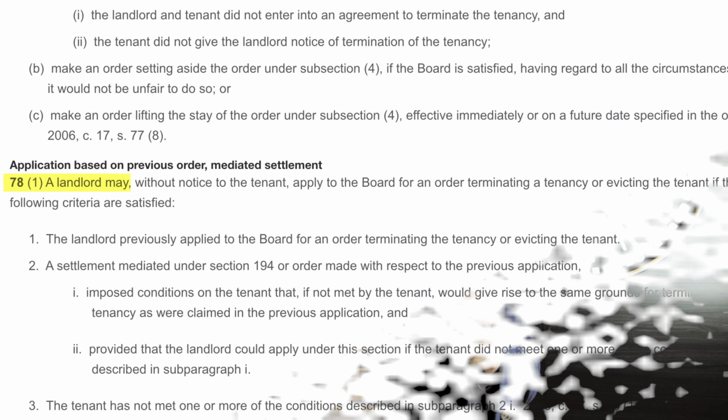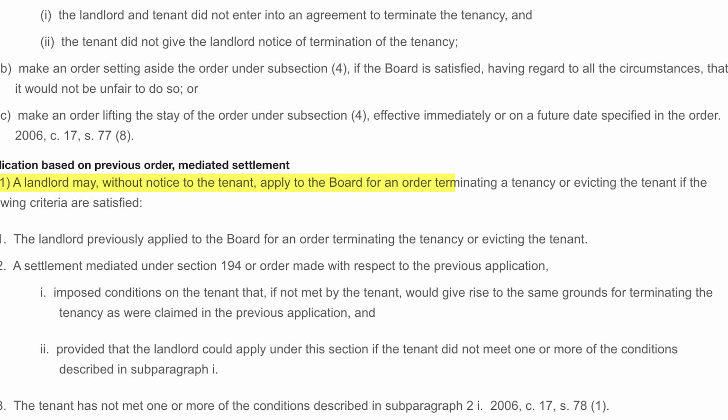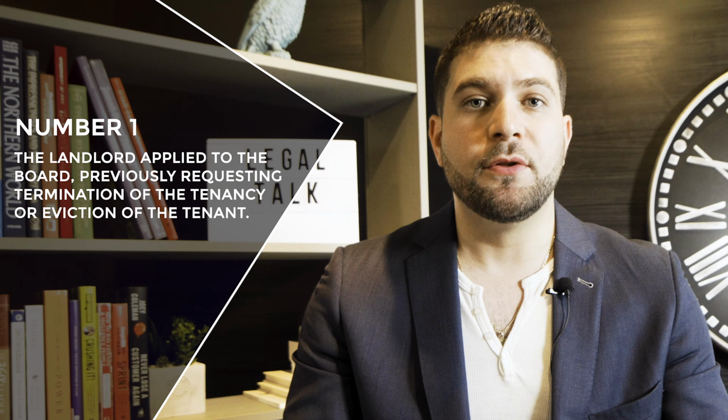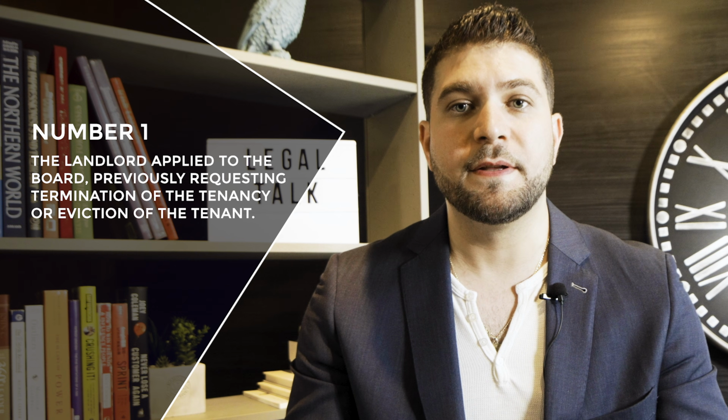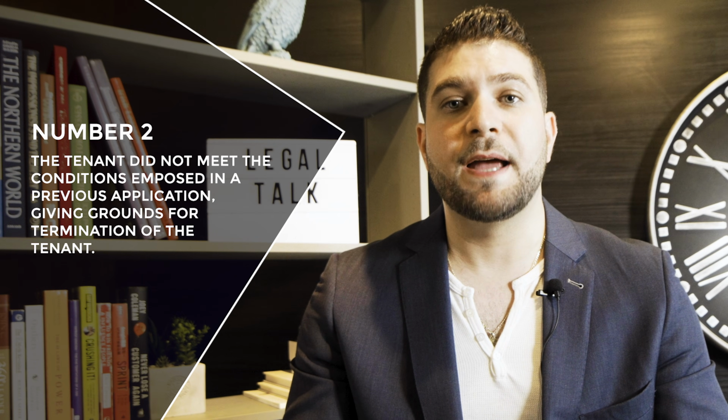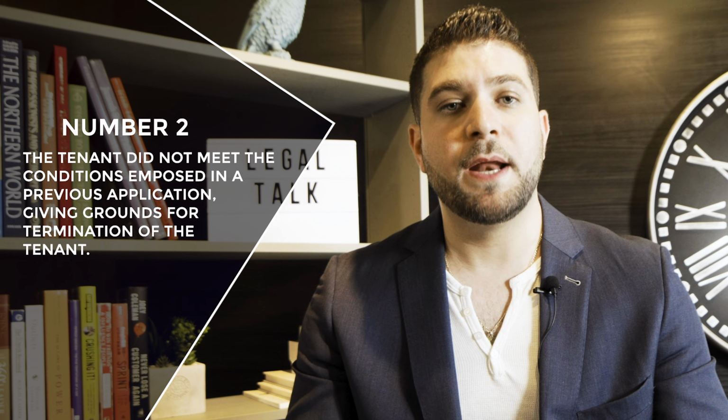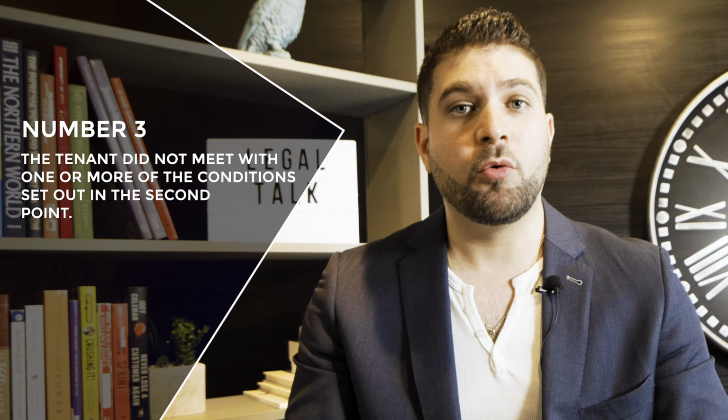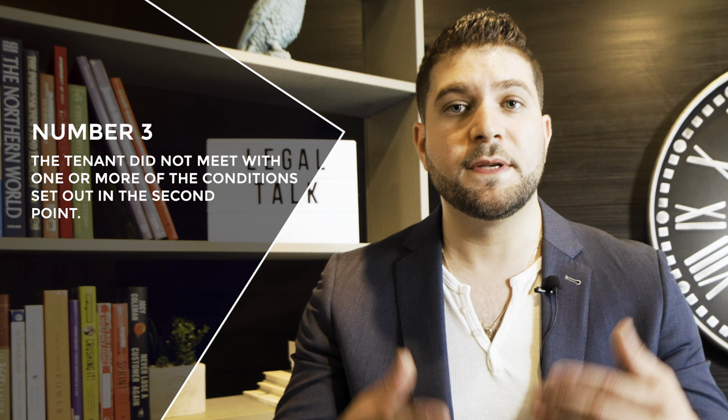Section 78 of the Residential Tenancies Act states that a landlord may apply to the board without notice for an order to terminate a tenancy or evict a tenant as long as 3 criteria are met. This includes: the landlord applied to the board previously requesting termination of the tenancy or eviction of the tenant; the tenant did not meet the conditions imposed in a previous application, giving grounds for termination of the tenancy; and the tenant did not meet one or more of the conditions set out in the second point. If these criteria are met, you would file an L4B, which is free to file, and wait for a new order to come from the tribunal.